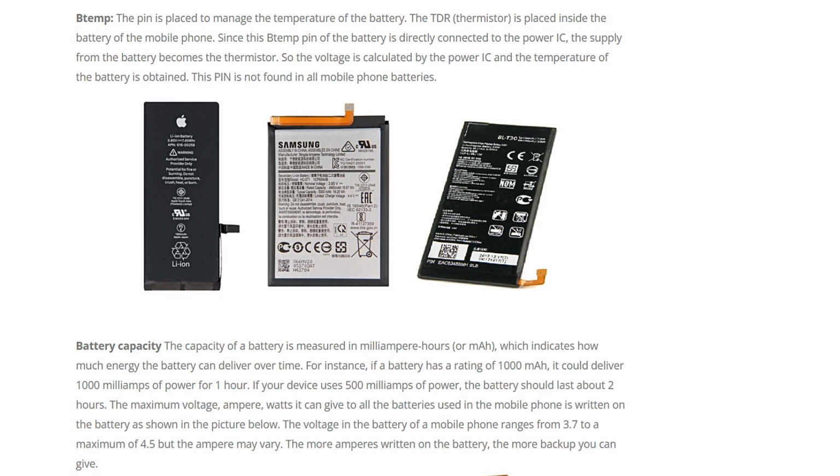You'll find that it has like 6 lines: the positive, the TH, the ID, the BSI. So all those are lines integrated into the battery system, the battery managing system, the BMS, or the battery circuit, for proper functioning and proper discharge and charging of your phone battery.